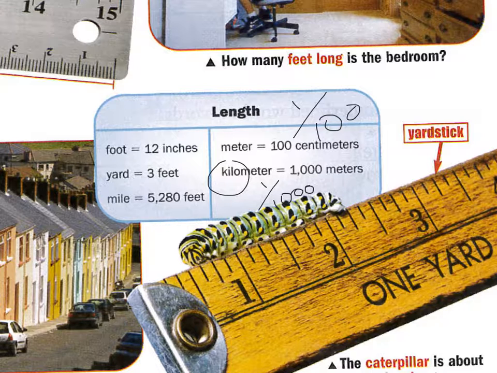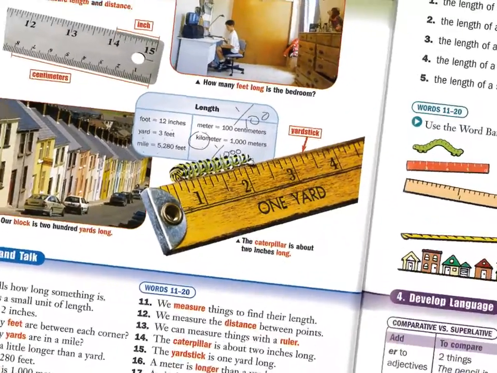So these are the common lengths that you need to know. A foot is 12 inches. A yard is 3 feet. A mile is 5,280 feet. A meter is 100 centimeters. And a kilometer is 1,000 meters.